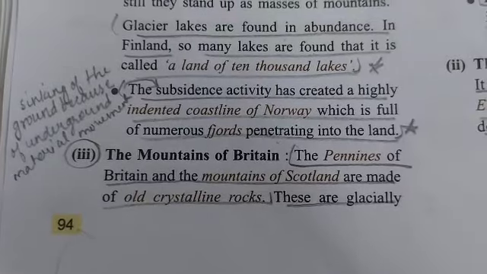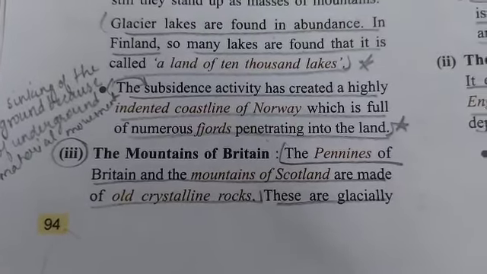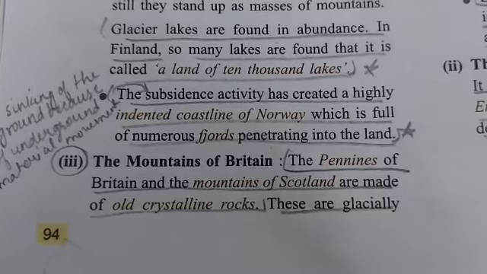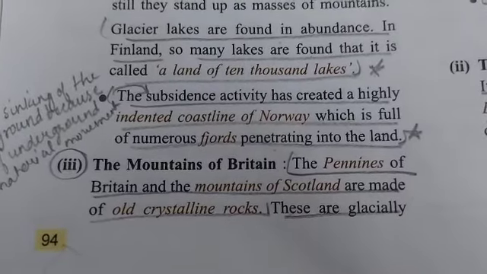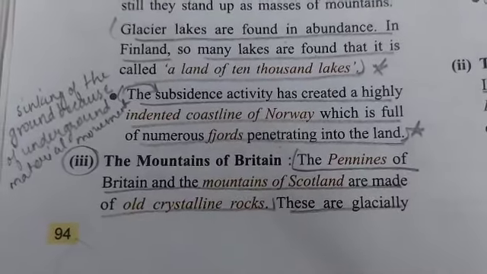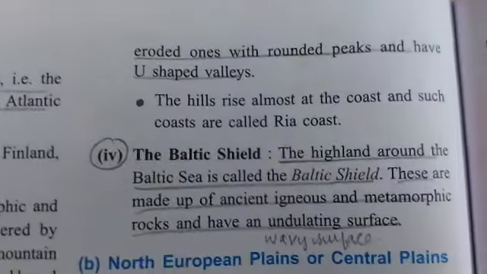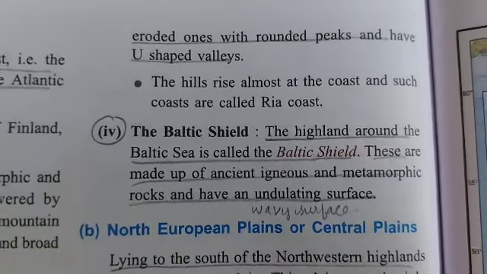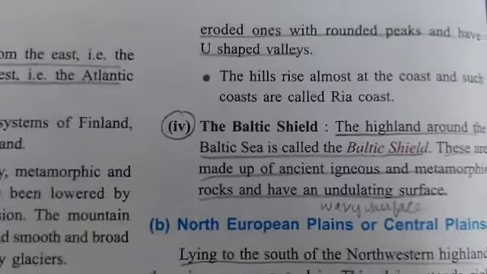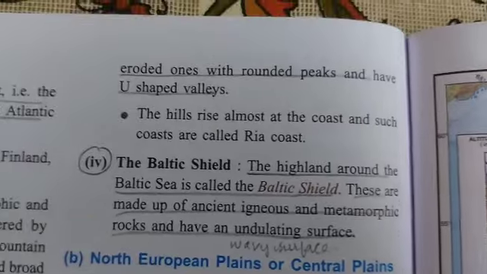Next one is the mountains of Britain. The Pennines of Britain and the mountains of Scotland are made up of old crystalline rock. Mark that. They are glacially eroded with round peaks and have U-shaped valleys. It means they are old fold mountains. Next, what is given?